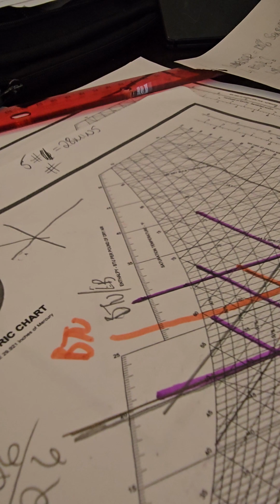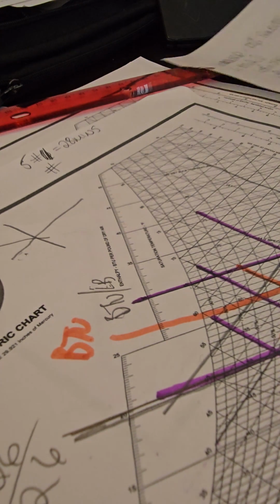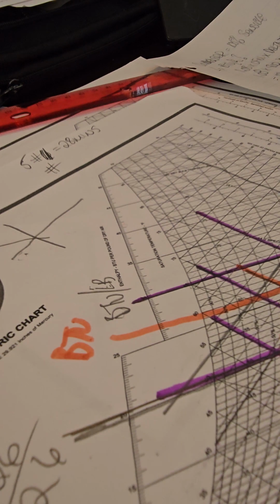I believe it's not this. Total heat. Oh, it's literally right in front of my face. Okay, so we're going to do the total heat formula.